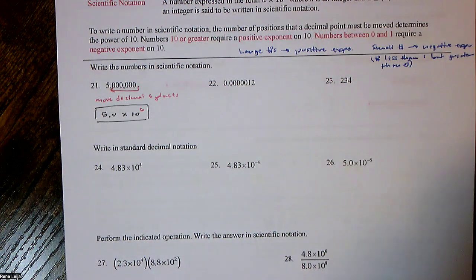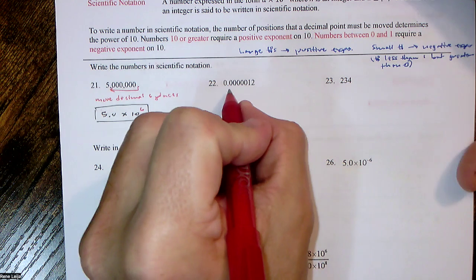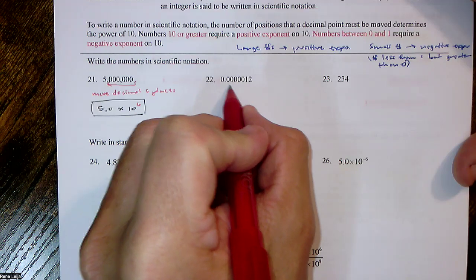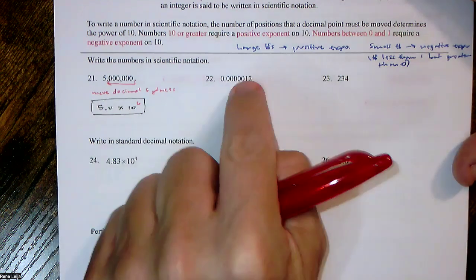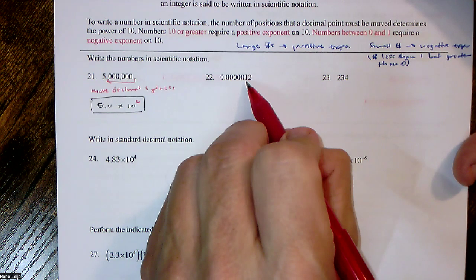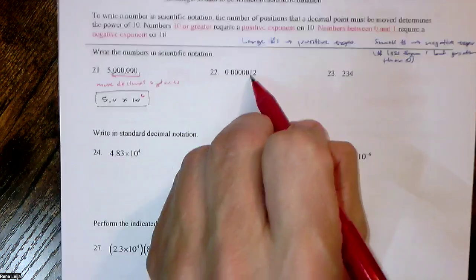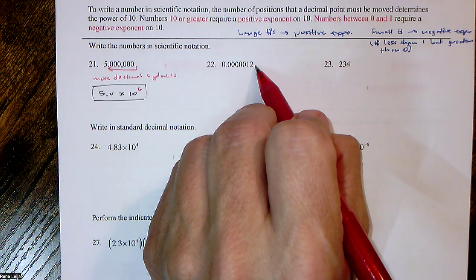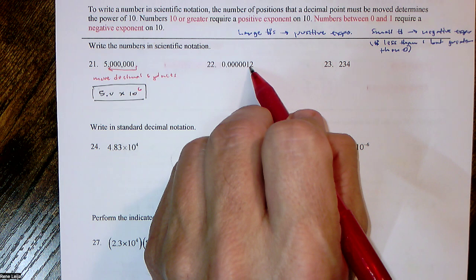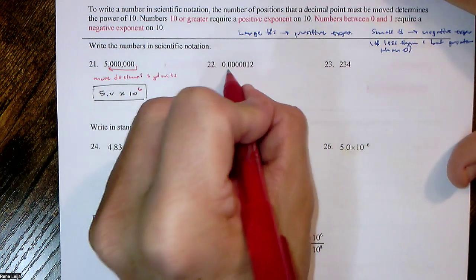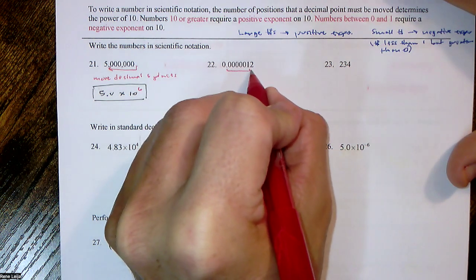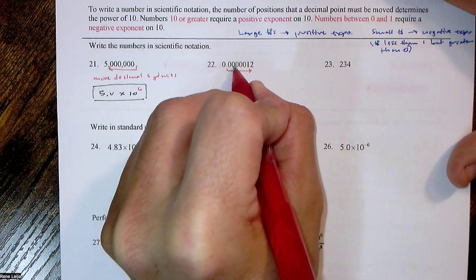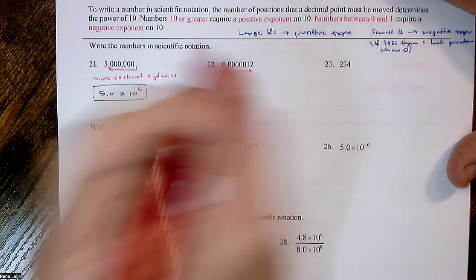Now, 22, here's your decimal. I need to move it to where I get a number between 1 and less than 10. If I move it and land right here in front of the 1, that's 0.12. Well, that's less than 1. And if I move it over here behind the 2, that's 12, which is bigger than 10. So it has to go in between the 1 and the 2. So we moved it 1, 2, 3, 4, 5, hang on, 1, 2, 3, 4, 5, 6.